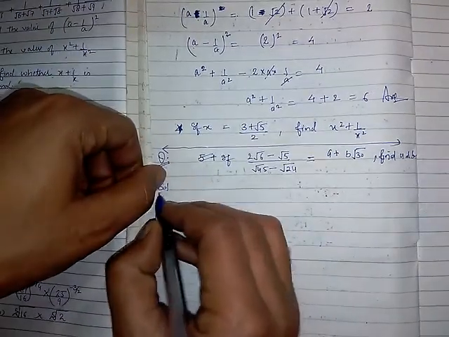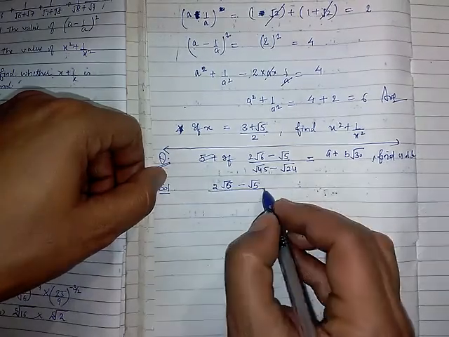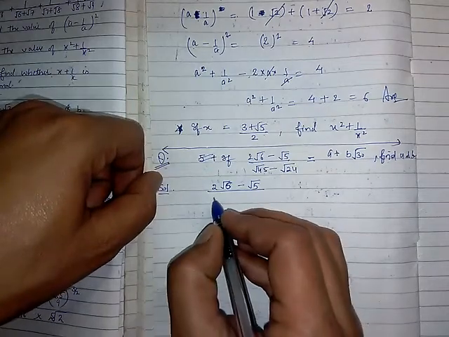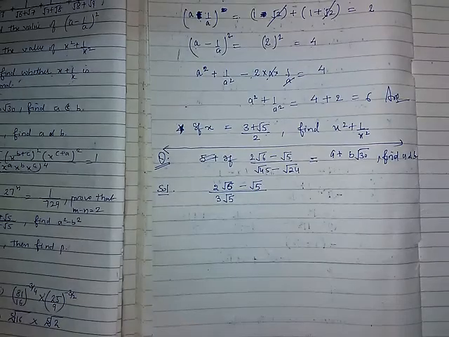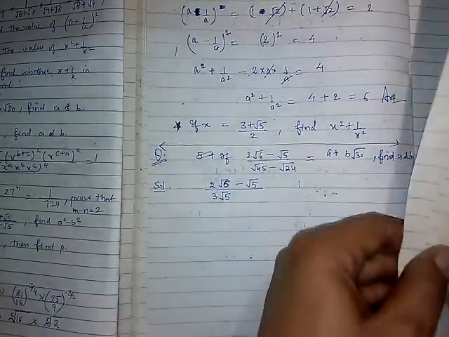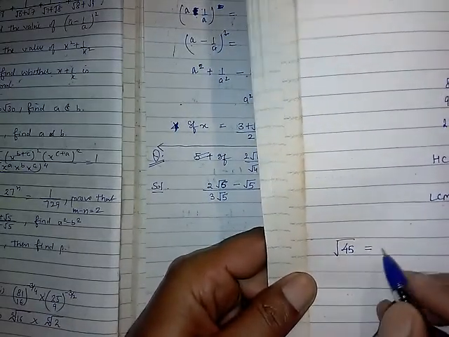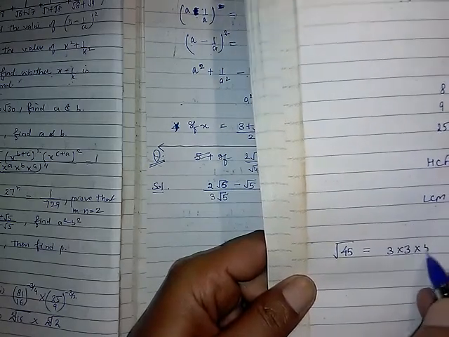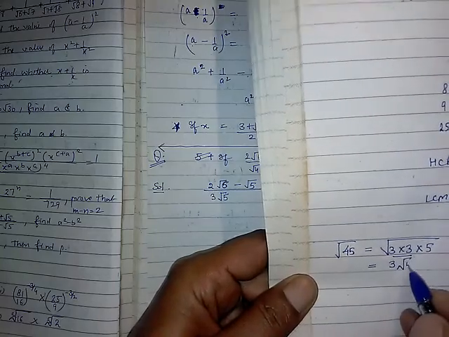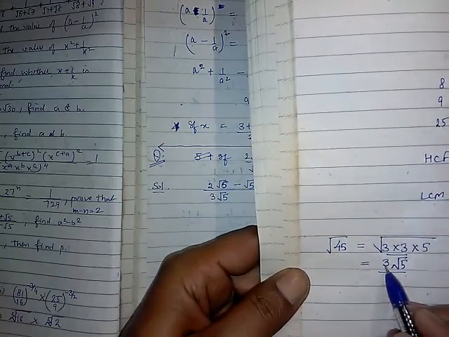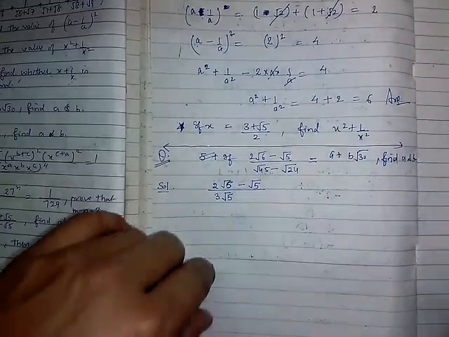So first of all, let us make it simple. You are given (2√6 − √5) whole upon √45. How can you write down √45? You can see here √45 can be written as √(3 × 3 × 5). So this pair is complete. You can take out this 3 outside and 5 will remain inside. You can read it like this, 3 3s are 9, into 5 is 45. So this is the shortcut. You can make your own shortcut, that depends on you.